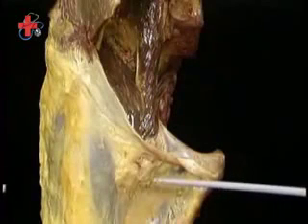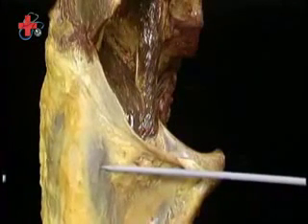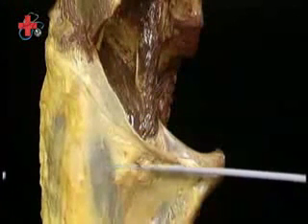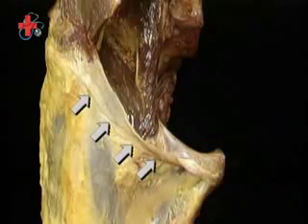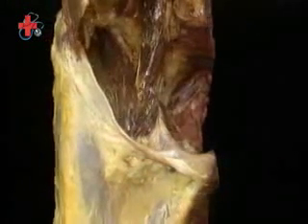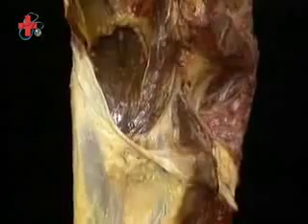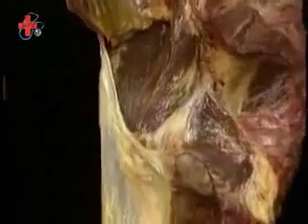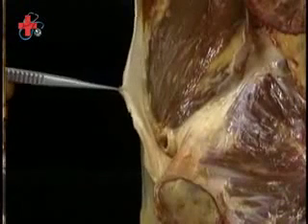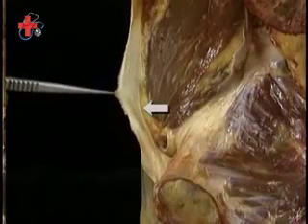The edge of the inguinal ligament can't be seen from the outside because the fascia lata, the investing deep fascia of the thigh, is attached to the ligament along here. To see the edge of the ligament, we'll go round to the inside. Here's the edge of the ligament.